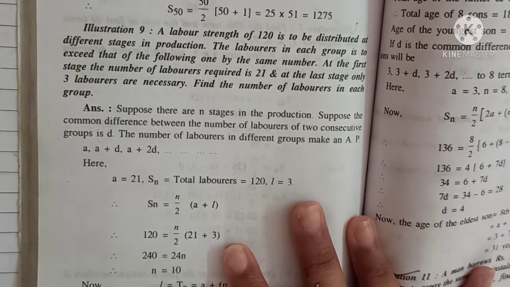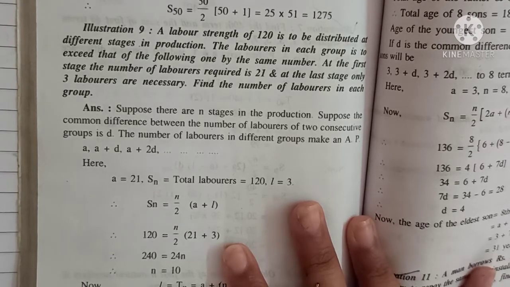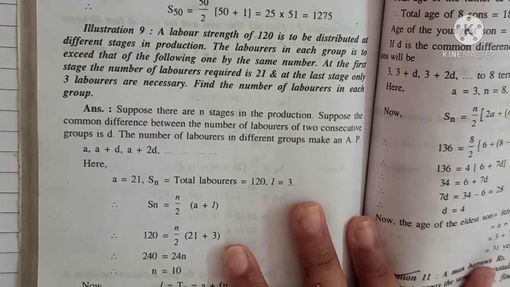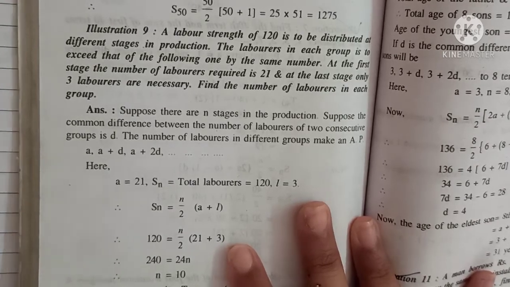At the first stage the number of laborers required is 21. That means A is equal to 21. And at the last stage only 3 laborers are necessary, that means L is equal to 3. Find the number of laborers in each group.